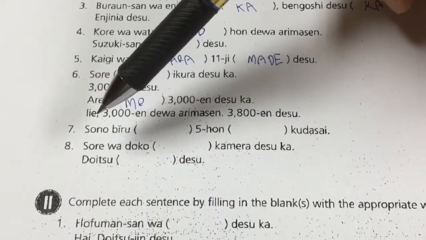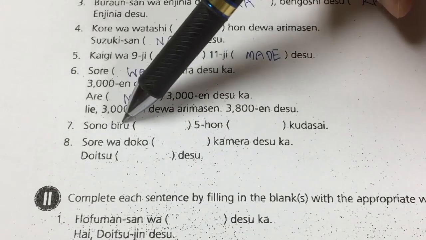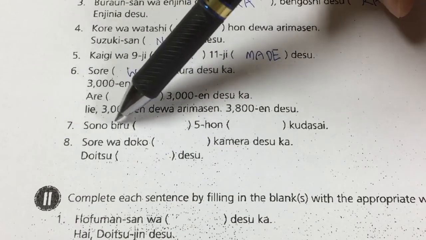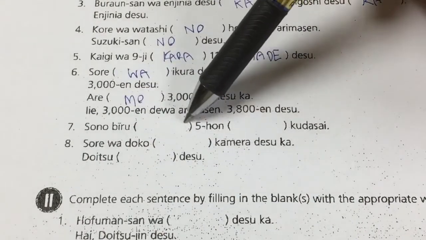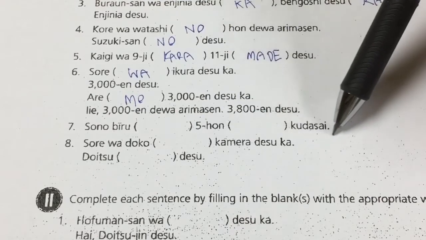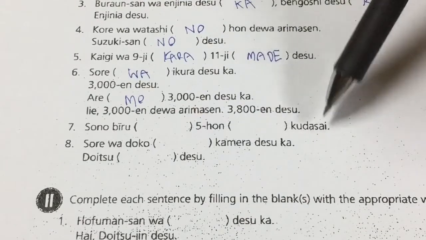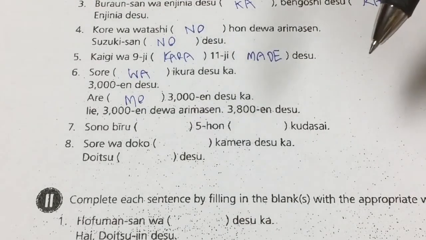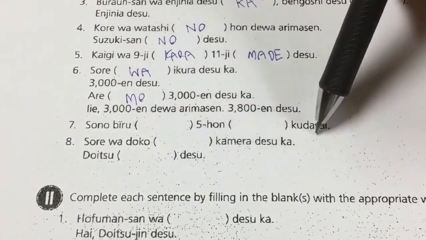7番。そのビール is beer. That beer, 5 bottles, 5本ください. Can I have? Can I buy? So it should be そのビールをください, right?